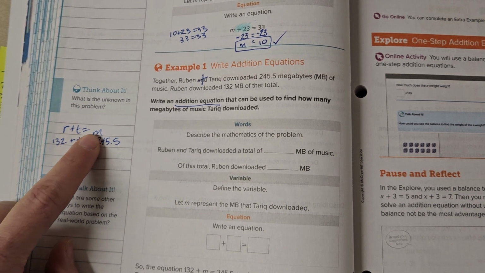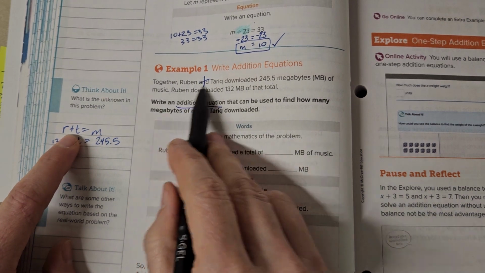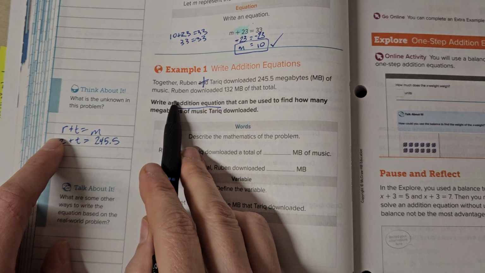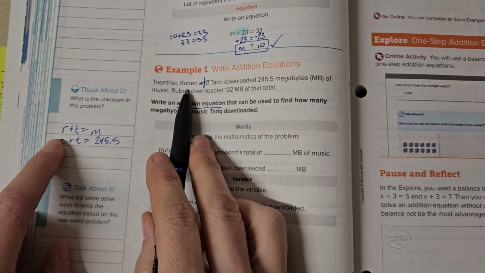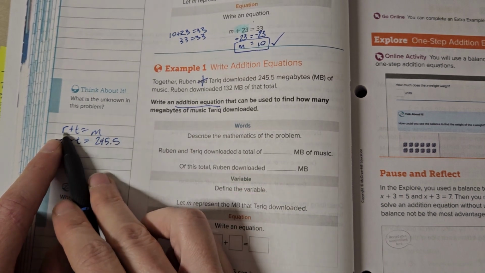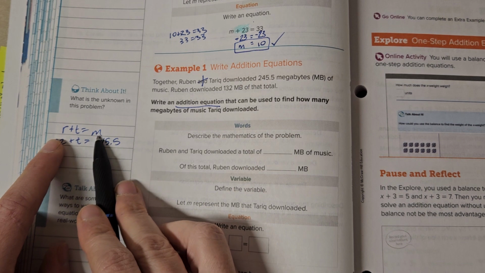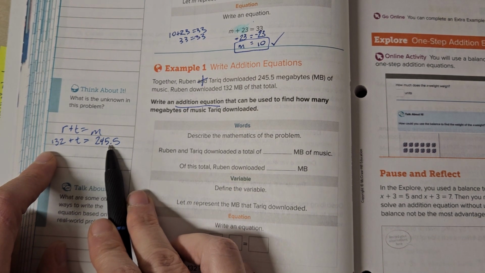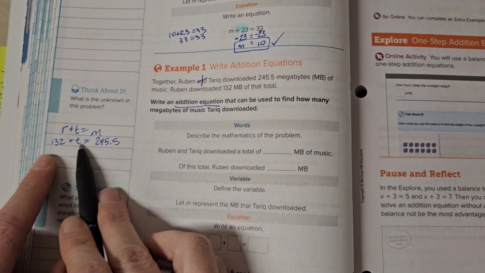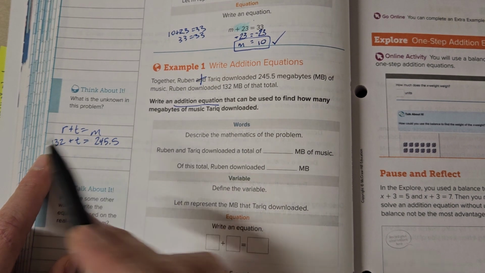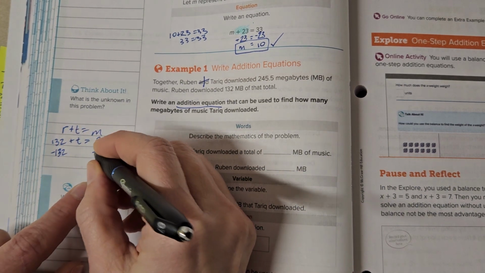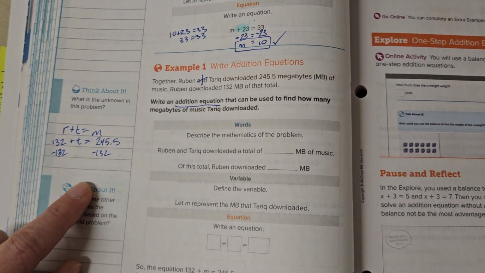But writing this part down and taking all these words and just boiling them down to one single letter that represents the whole idea is the magic behind algebra. Okay? So Ruben and Tariq equals the amount of music. We know Ruben's. We don't know Tariq's, but we know the total music. Then we can see that variable is being added by 132. So the opposite is minus 132, minus 132.